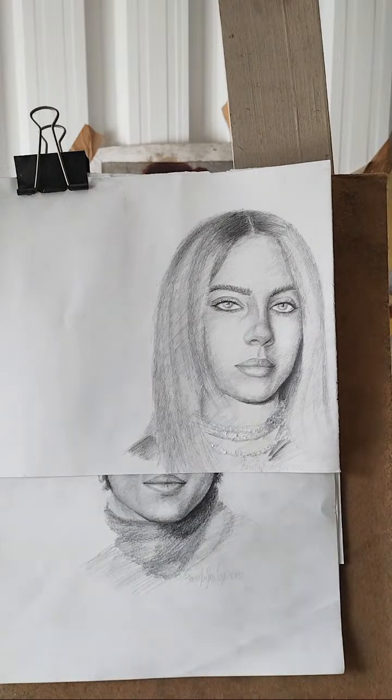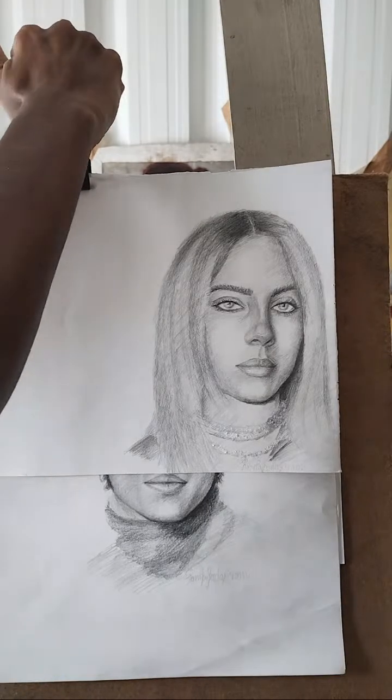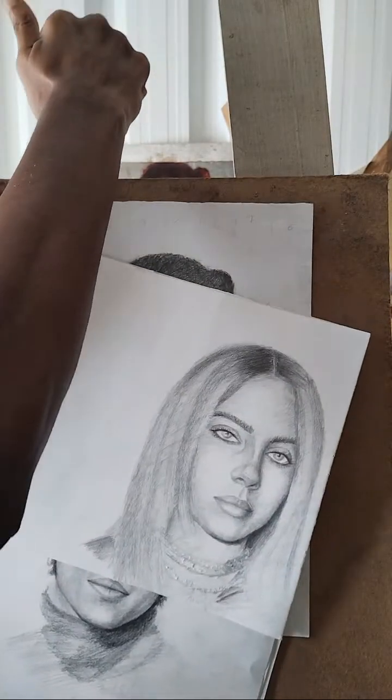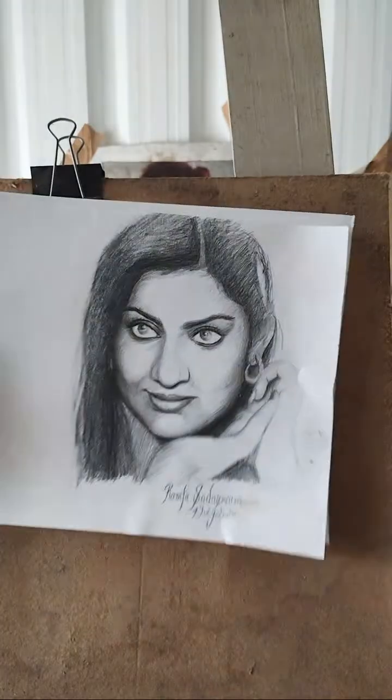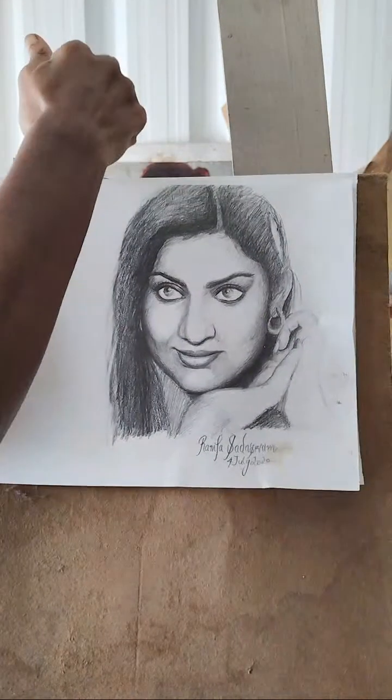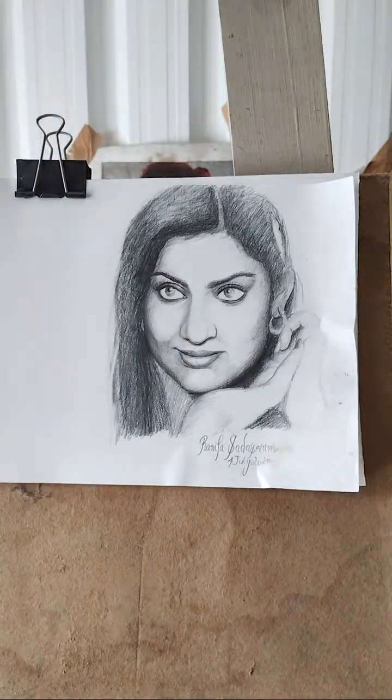Now I will show you another set of my works. Now these are few of my works which took me 2 hours or less than 2 hours.